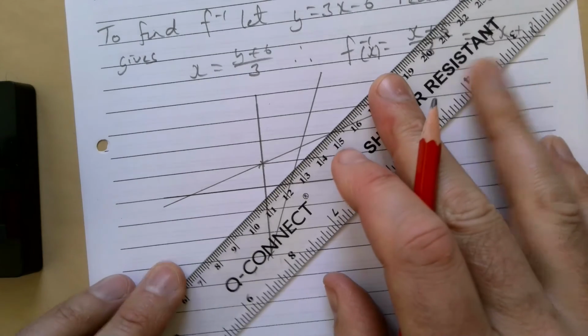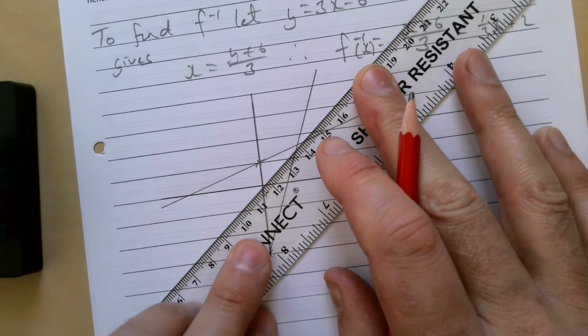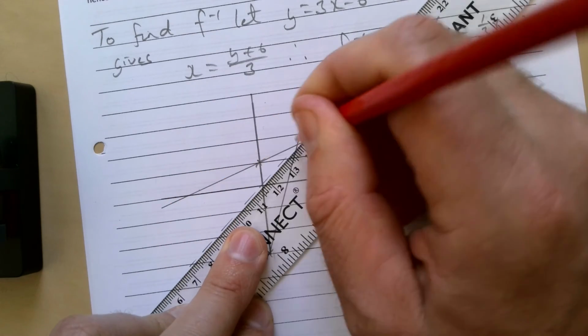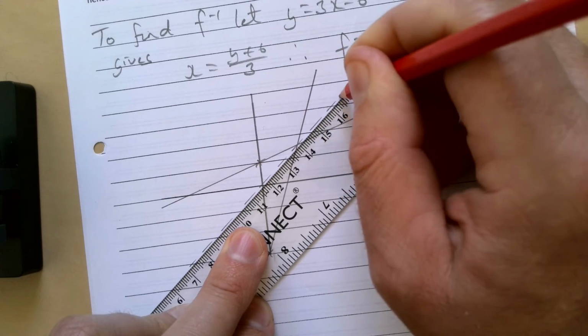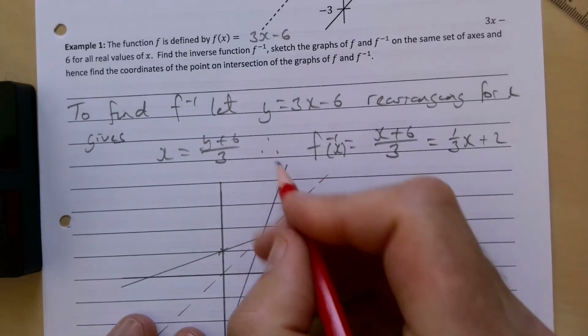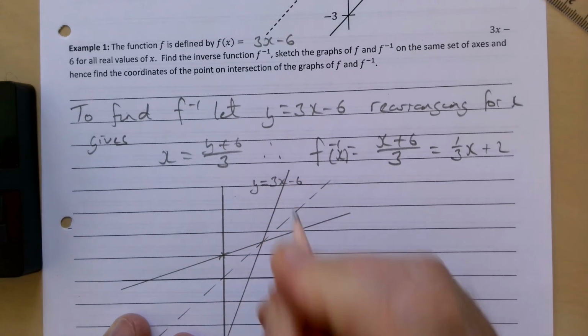And again, if you look at the line y equals x, of course that's where the reflection is. And so that just goes straight up from there. Again, showing our little rule so that you can reflect it in the line y equals x. So this is our function y equals 3x minus 6.